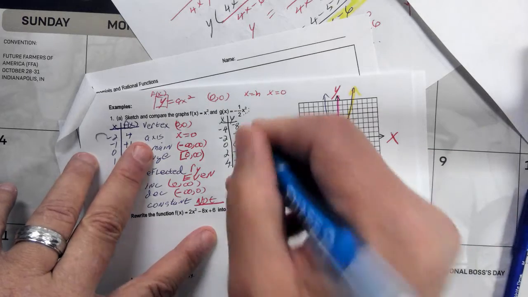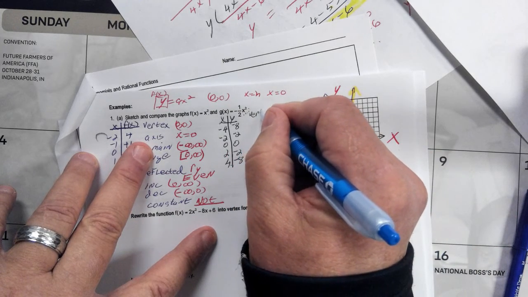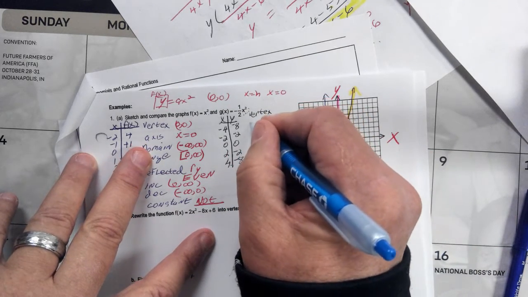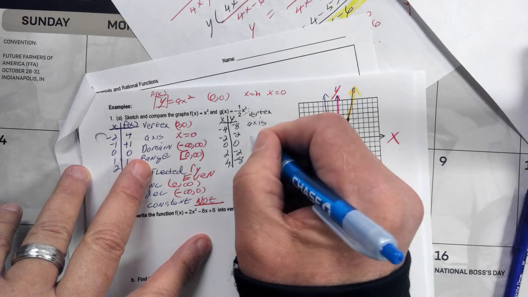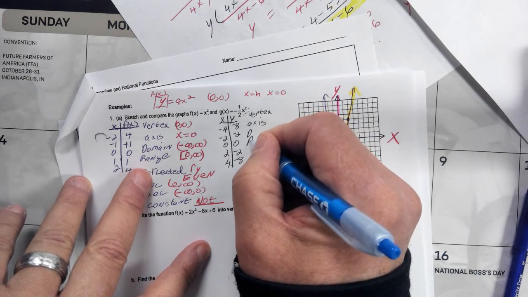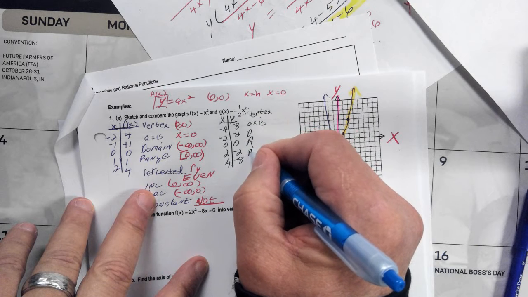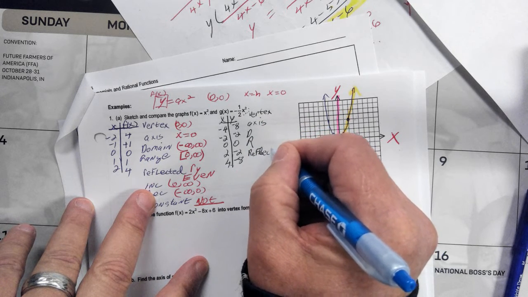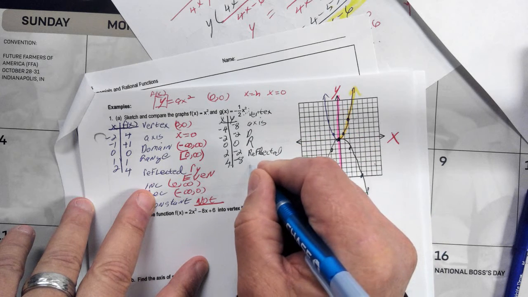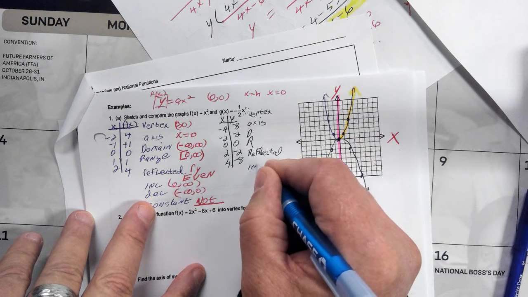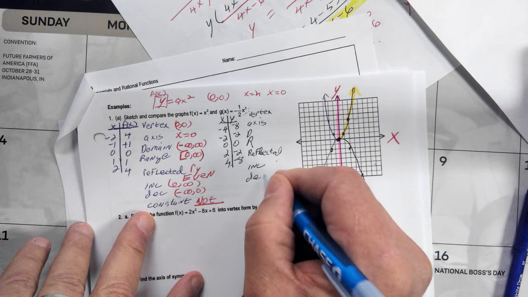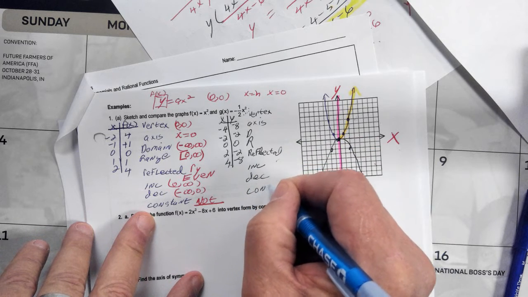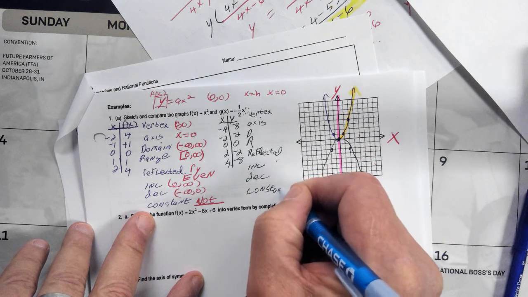Then we do the same thing again. We want to know what the vertex is. We want to know the axis. We want to know the domain. We want to know the range. We want to know where it's reflected. Where it's increasing. Where it's decreasing. And where it's constant. That's what you should be asking yourself every time you do a problem.